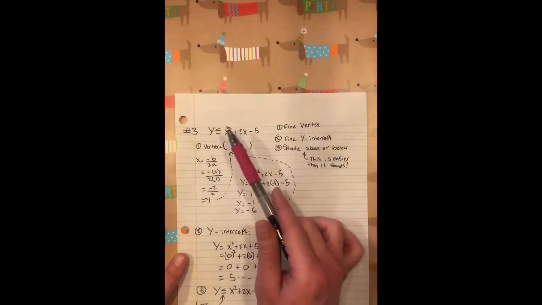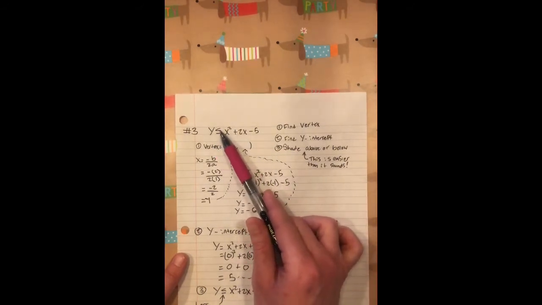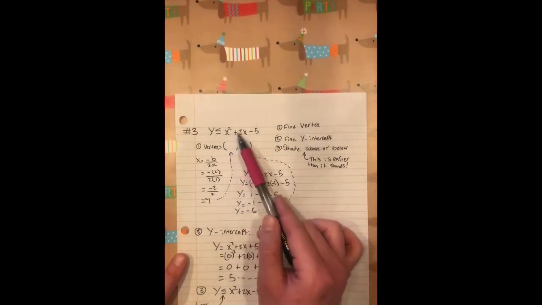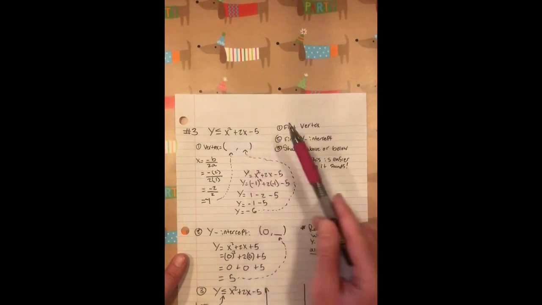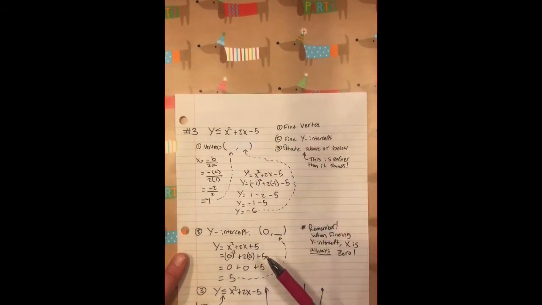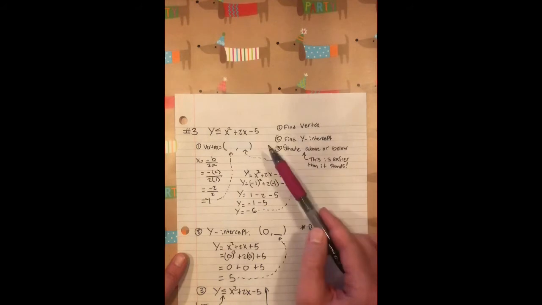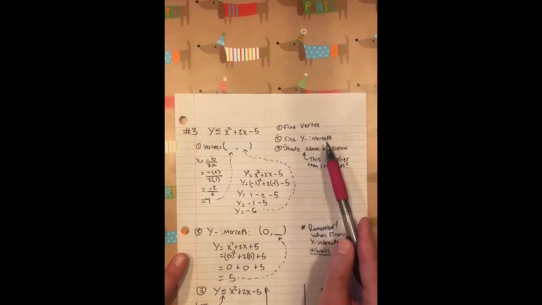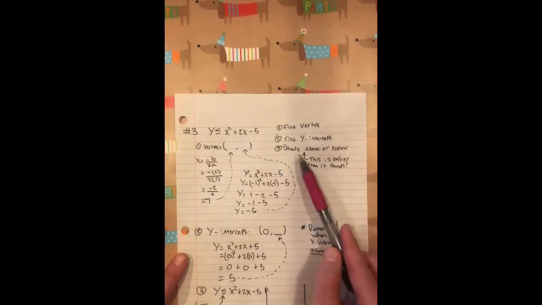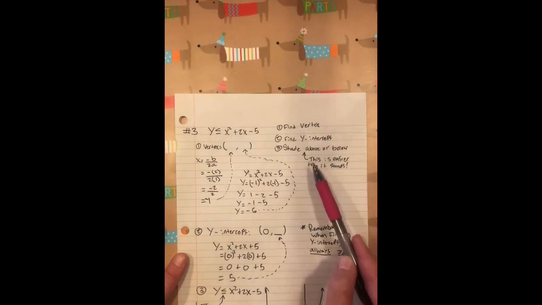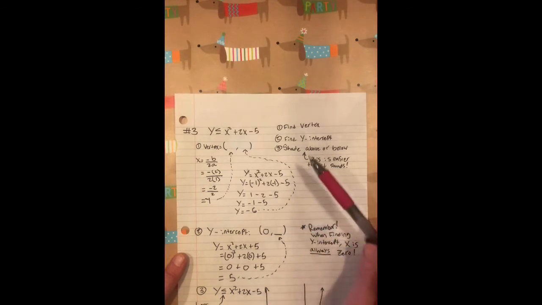So as we go into this problem, y is less than or equal to x squared plus 2x minus 5. We got 3 things we got to do. Find the vertex, find the y-intercept, and shade above or below. And again, this is significantly easier than it sounds. I will go over it when we get to it.